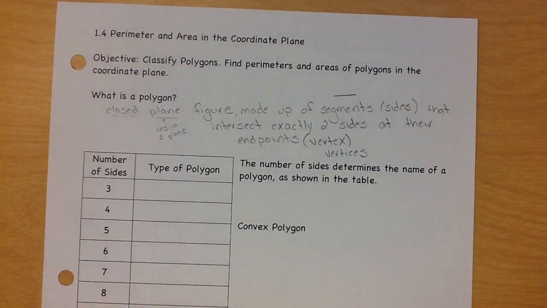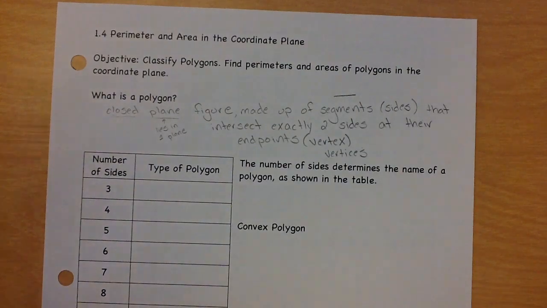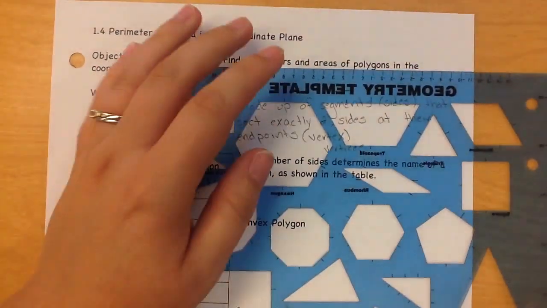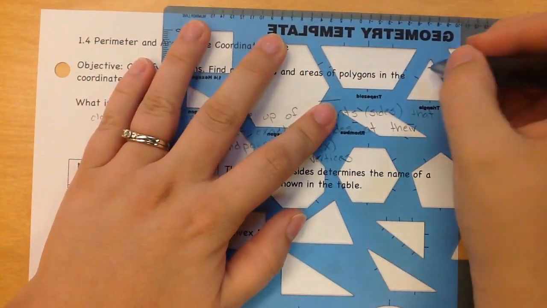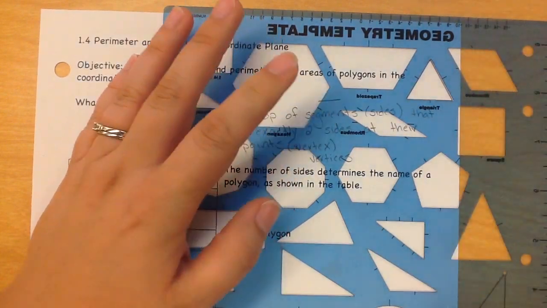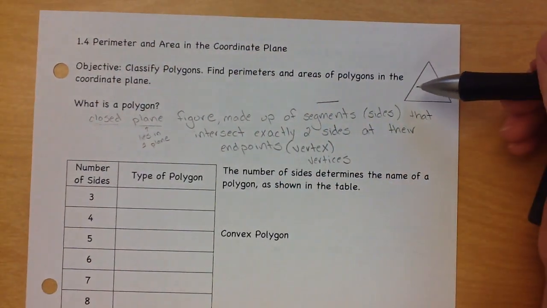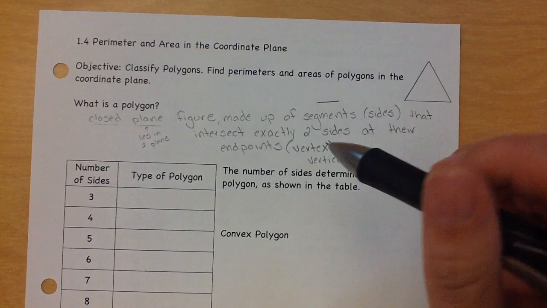So it's basically the shapes we've gotten used to dealing with. For example, triangles. A triangle is a polygon. Here are some examples of things that are polygons. Triangle: polygon, because it's made up of segments. One segment, two segments, three segments that intersect.